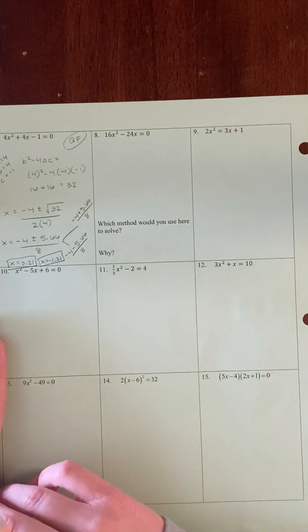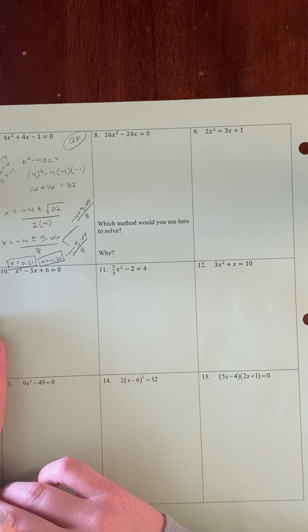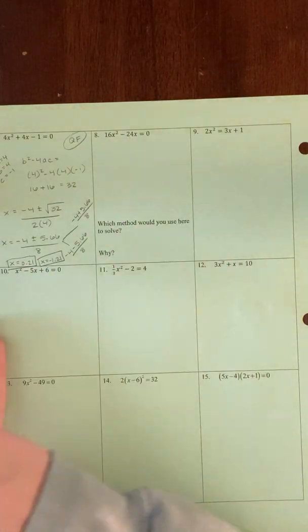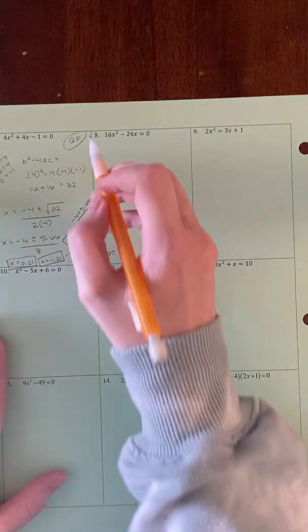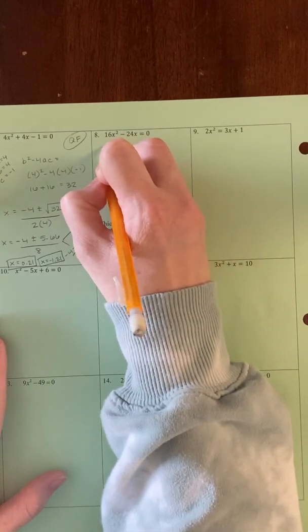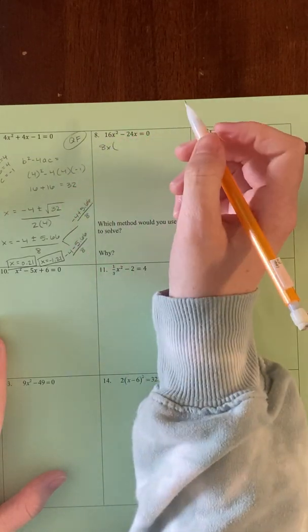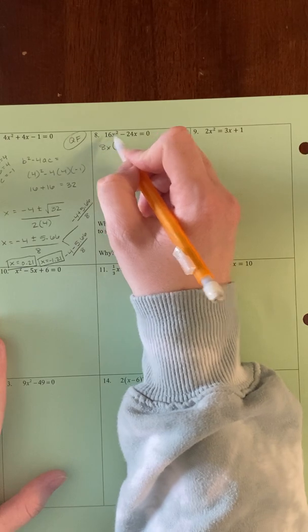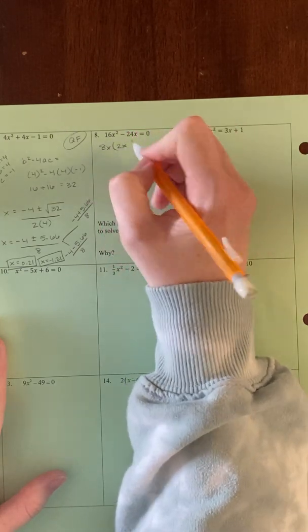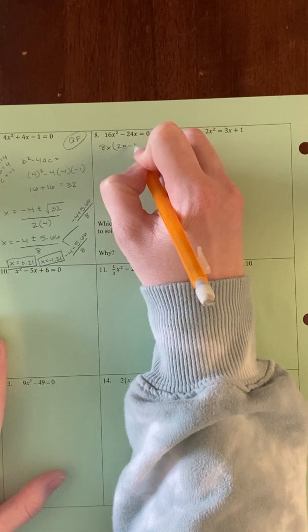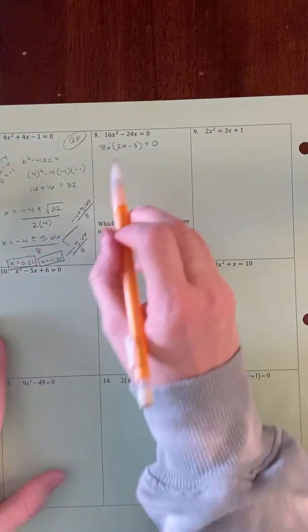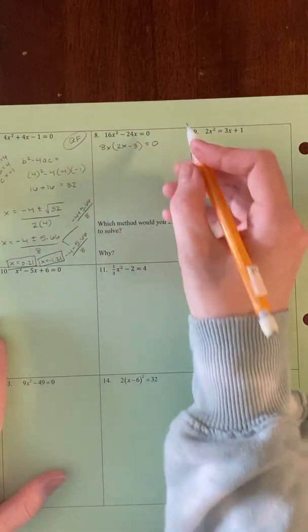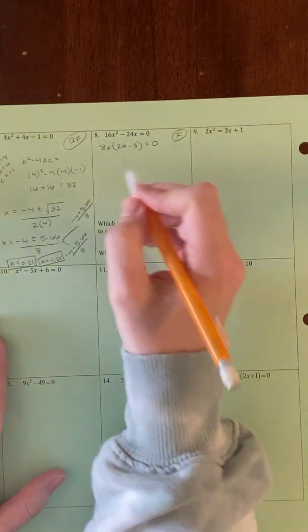Okay, for number 8. First thing I noticed is that it's set equal to 0, so that's a good start. Okay, I'm going to look to see if I can factor this first. It does look like it's factorable. It has a GCF of 8x. 8 goes into both of these, and they both have an x in common. So I'm going to factor out a GCF of 8x and see what happens. 16x squared divided by 8x is 2x. -24x divided by 8x is -3. Okay, I can't factor it any further. This factored nicely here for us, so let's go ahead and do factoring method.